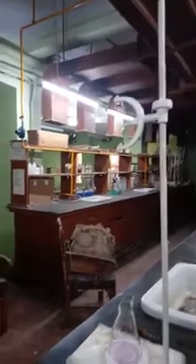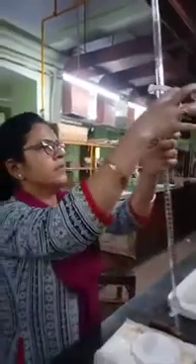The burette reading shows 17.1. So you have used 25 ml of n by 20 oxalic acid, and for neutralization of that you require 17.1 ml of sodium hydroxide solution. From that you can calculate the strength of the sodium hydroxide solution, and it will be of the order n by 20.